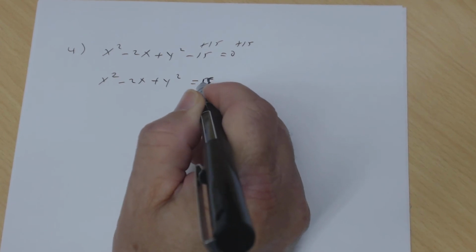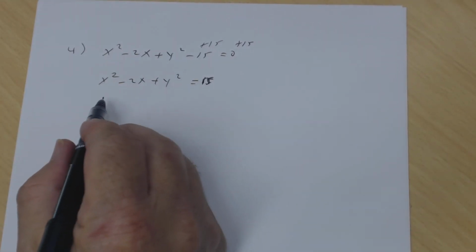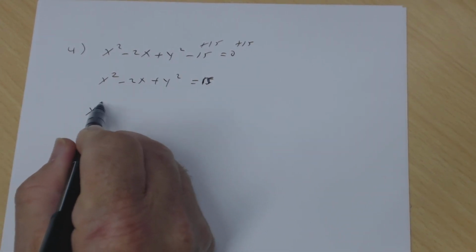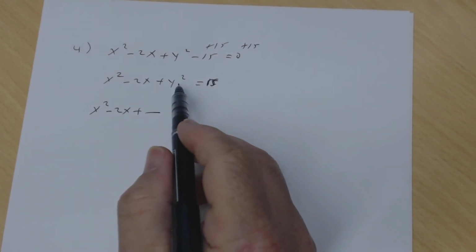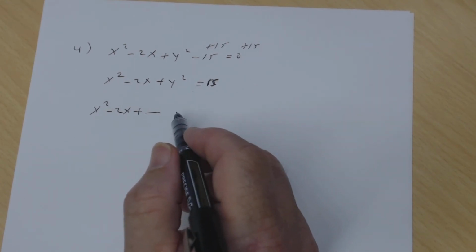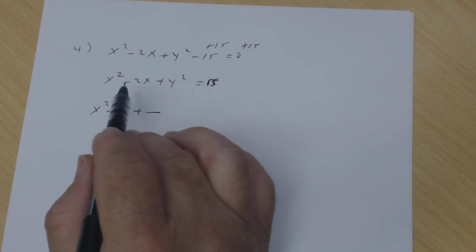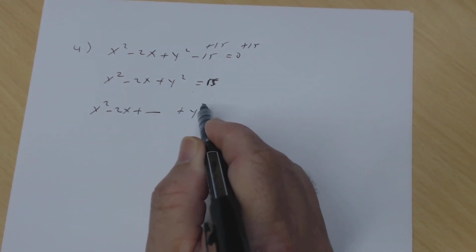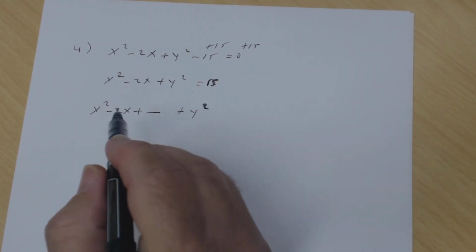All right, let's talk about this. So we put the x's together, put the y's together. The x's are fairly easy because there are two terms with an x in it. So x squared minus 2x, I'm going to add something to this. Now look at this right here. There's no y term, just a y squared. So that's fine. Since there's no y term, just write it as y squared. You're not going to add anything to this, so don't say plus some blank.